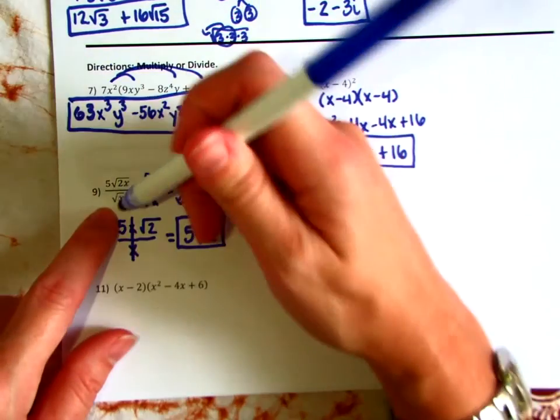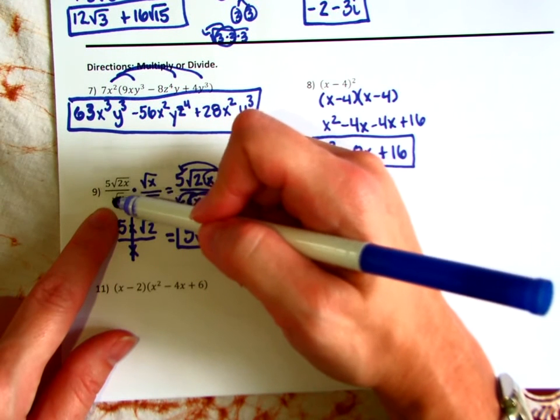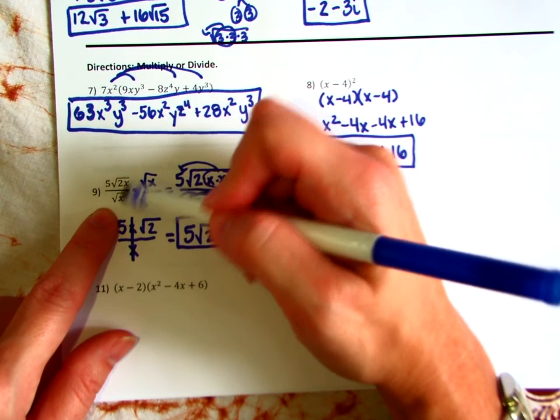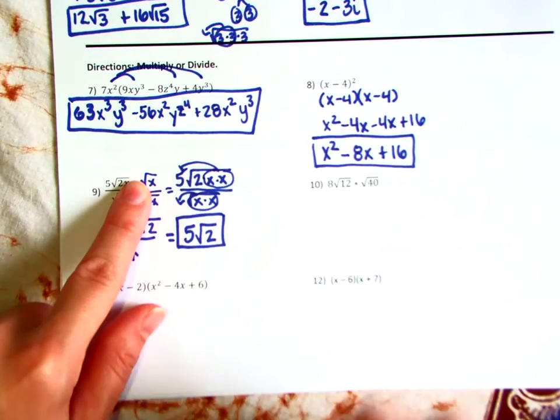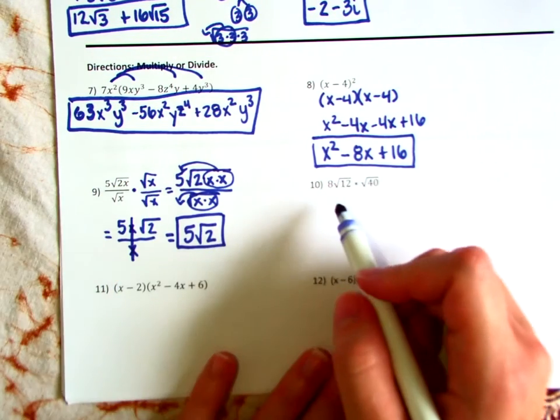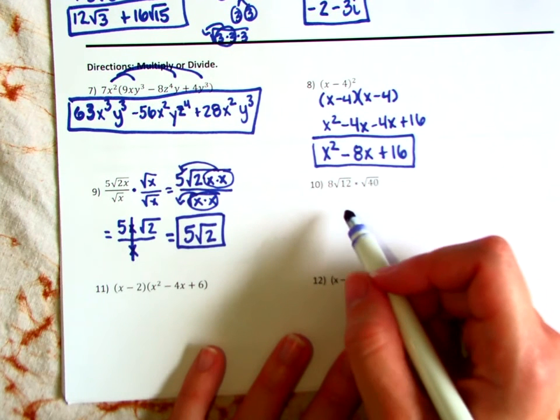Go back to the beginning with what I said. If you wanted the easier way, these were both under a radical, so you could have done one big radical and canceled out your x's right away, and the only thing left would have been 5 square root of 2. All right, number 10. Number 10 you have two options.